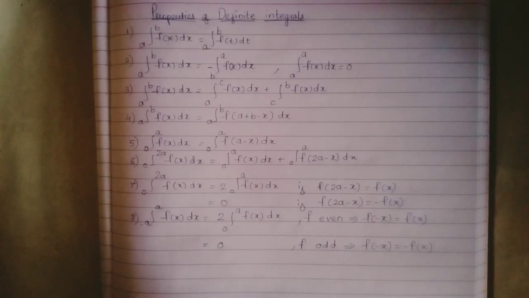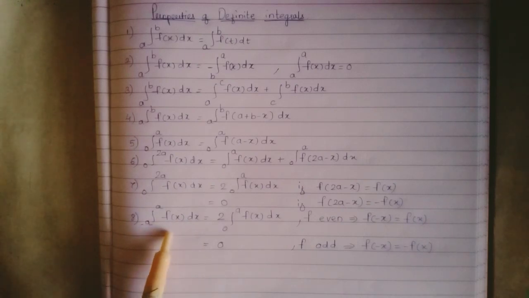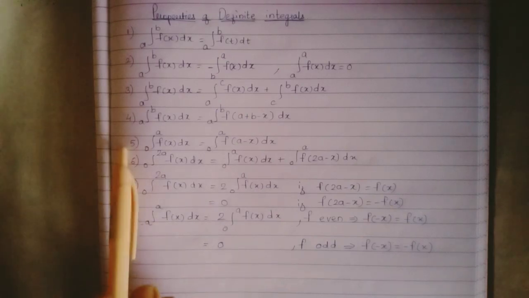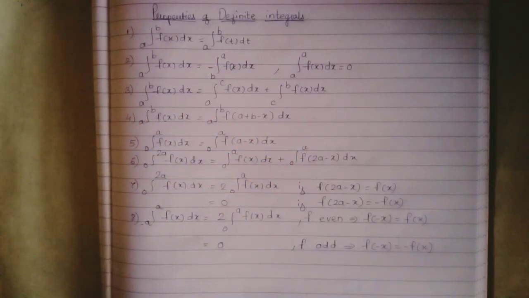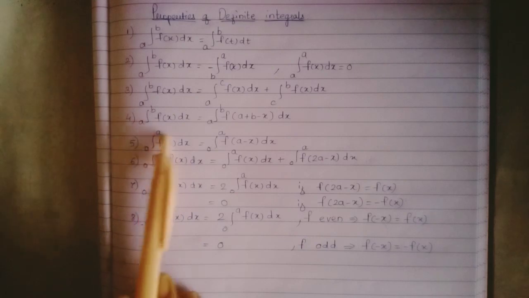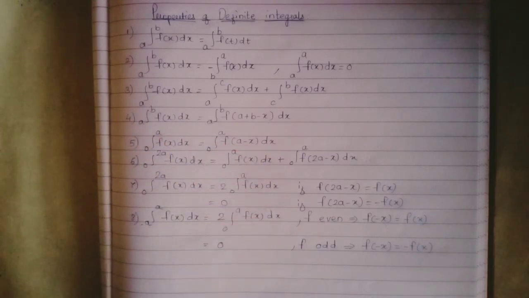Most of the time, sometimes we use this eighth property, and mostly we use this fifth one, it is used more often. That is 0 to a, then f of a minus x dx. So it's better if you note this down. And let's solve some questions based on these properties.